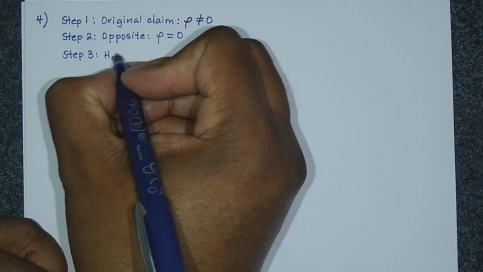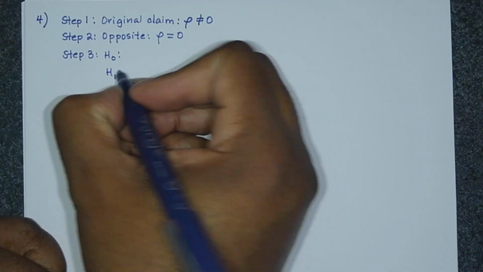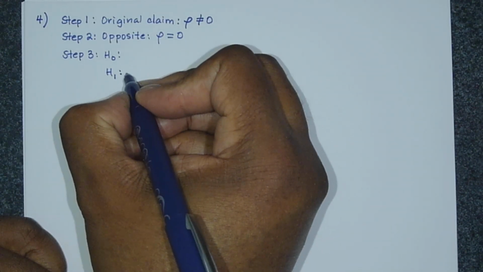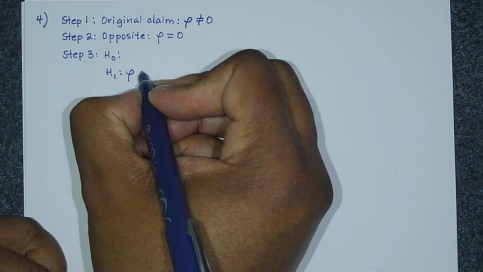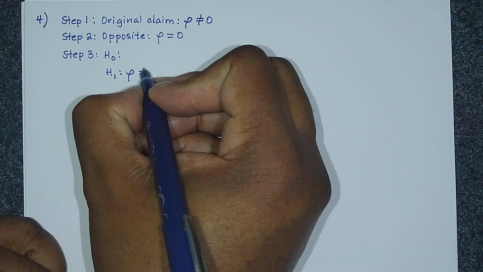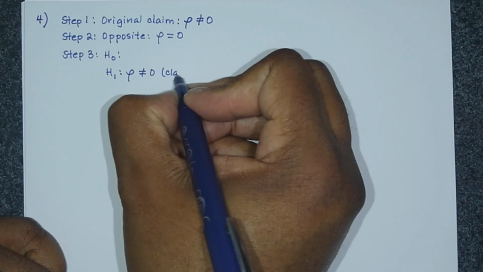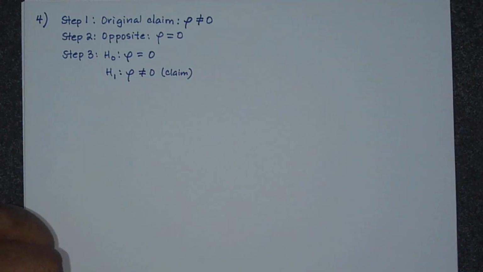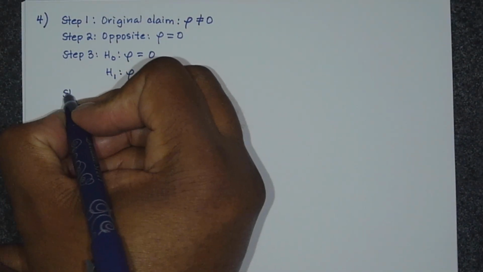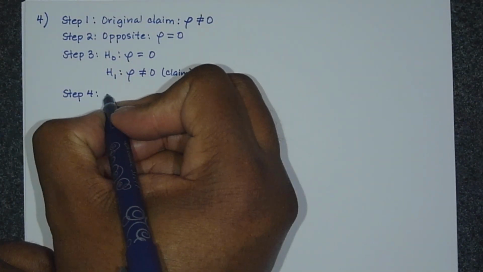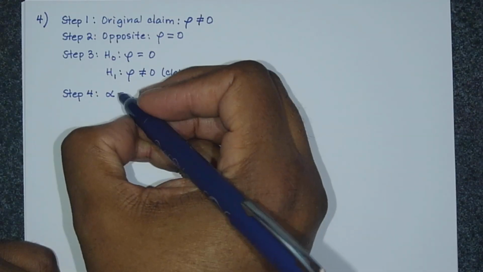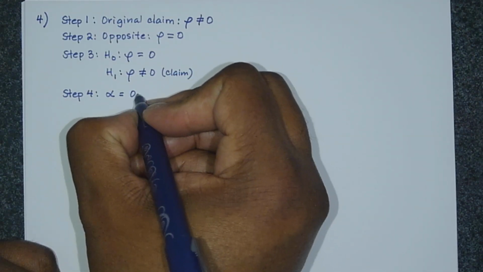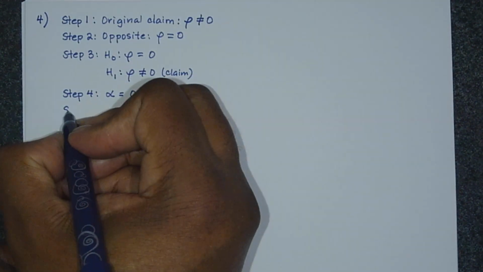Step number 3: your null and your alternative hypothesis. Which one will be the alternative hypothesis? Not equal to, and that's also your claim. The null always has the equal to sign, regardless, so it'd be rho equal to 0. So that's step number 3. Step number 4 is your level of significance. What would that be? 0.01.